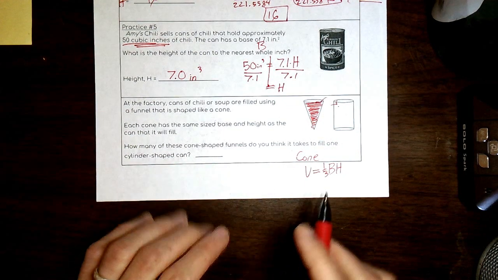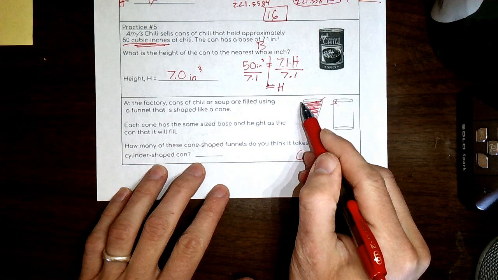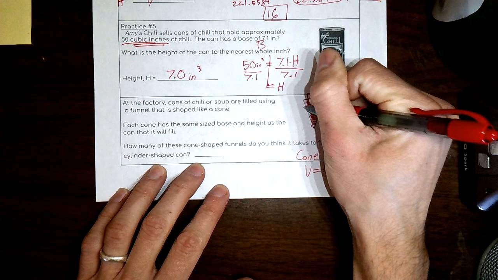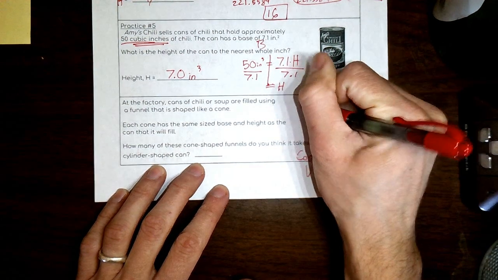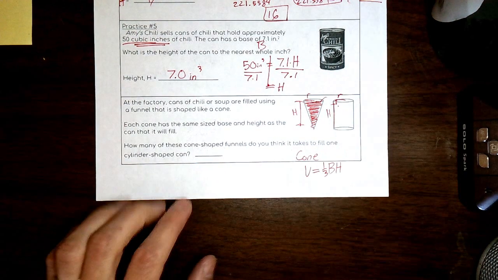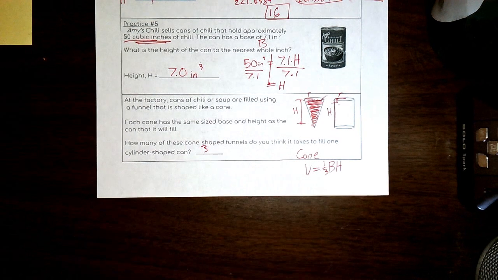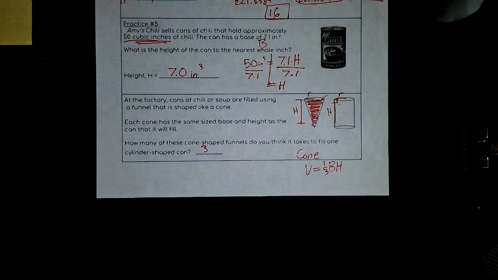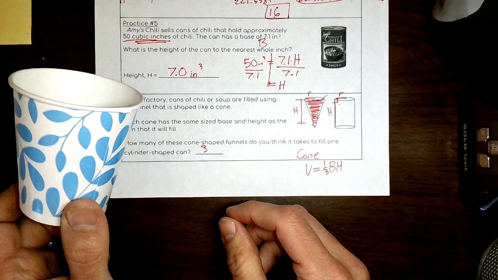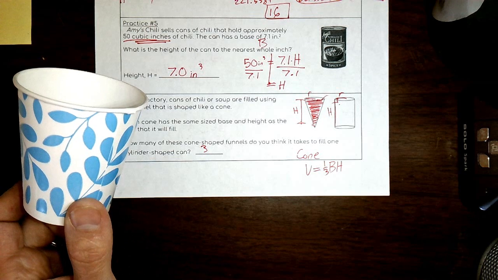And so a cone of the same base, meaning the same radius and the same height, same radius, this is the same measurement, this is the same measurement, is really 1/3 the size. So it takes 3 cone-shaped funnels to fill that up. Whenever y'all ask me for water, I give you one of these cups. Have you all had those, like at a sport event, you get a Gatorade cup that's cone shaped, and you just fill it up?